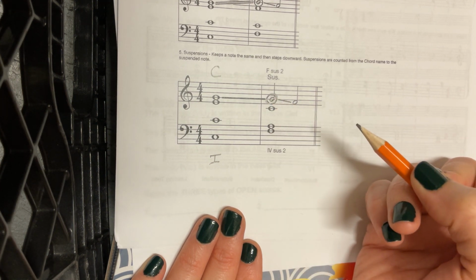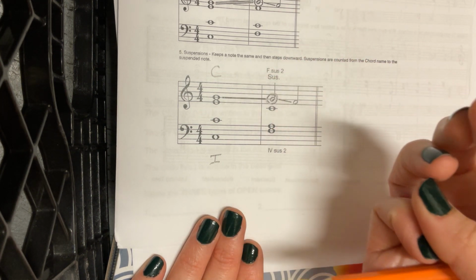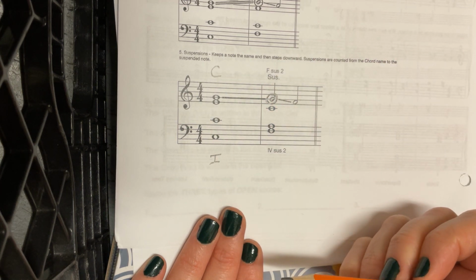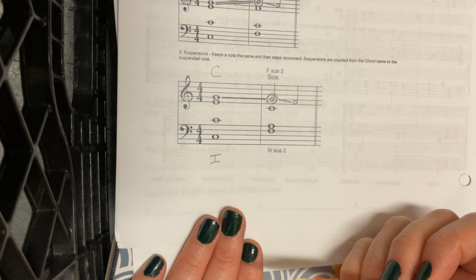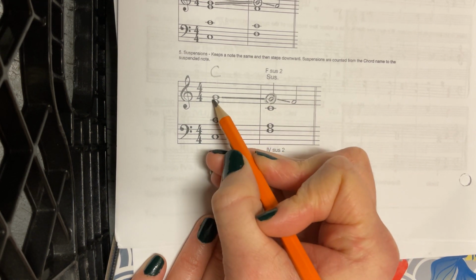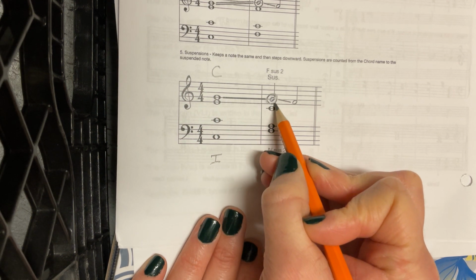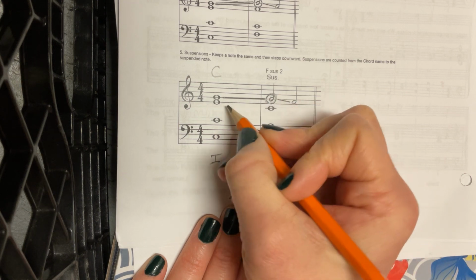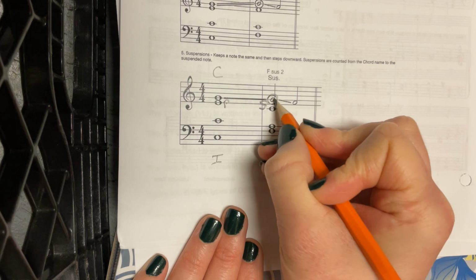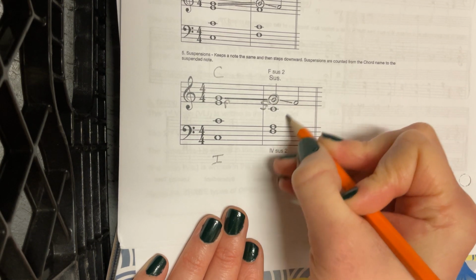Now there's 3 parts of a suspension. There's a preparation, a suspension, and a resolution. The preparation is basically the same note previously. So here I see, right before it was a G. That's the same thing. So when I hold this G through to here, this is creating the suspension. So this is my preparation, this is my suspension, and then see how it resolves down so that this F is a part of the F chord.